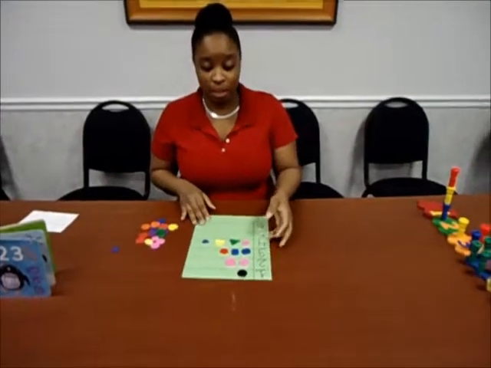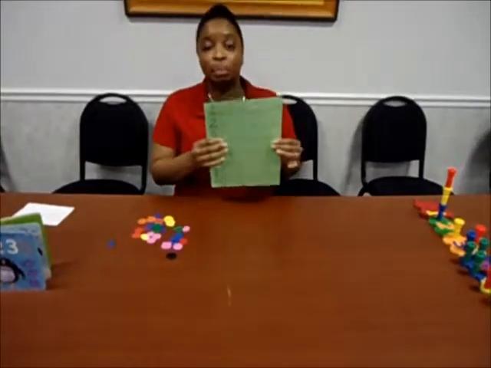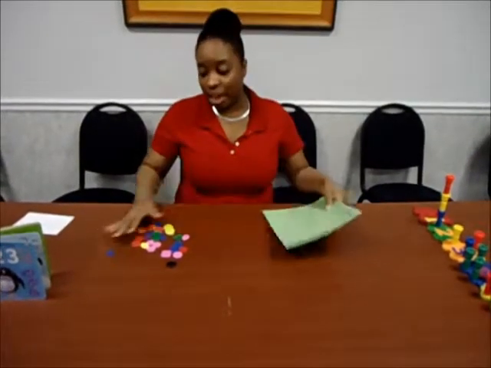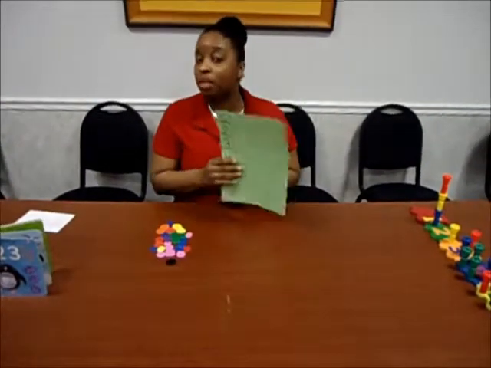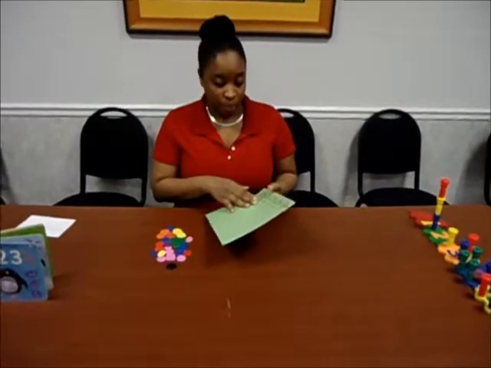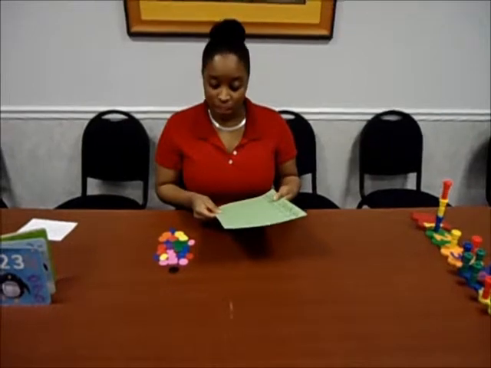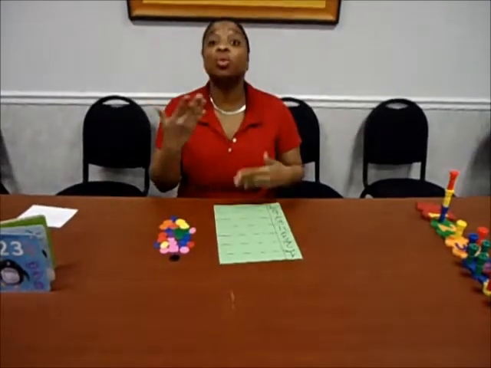One of the good things is you can make several of these, and you can put it in your manipulatives area, and as the children then come, they can just pull out the paper and they can work on the activity. It's a very good activity for individualized lesson. And it is also one of those activities where you can do continuous learning.